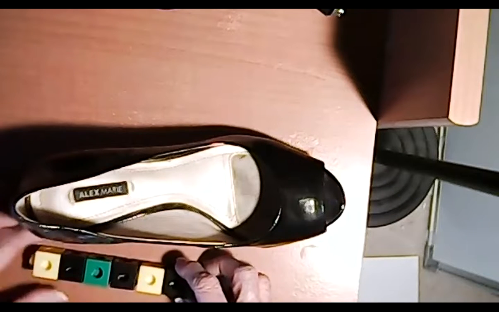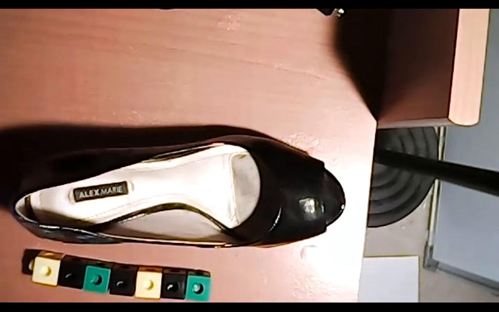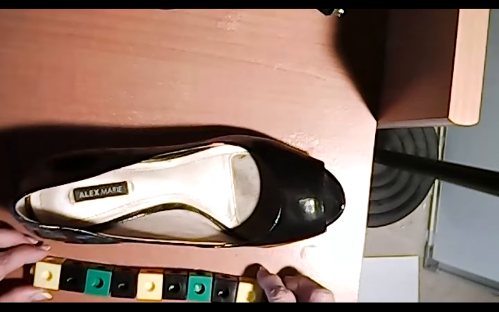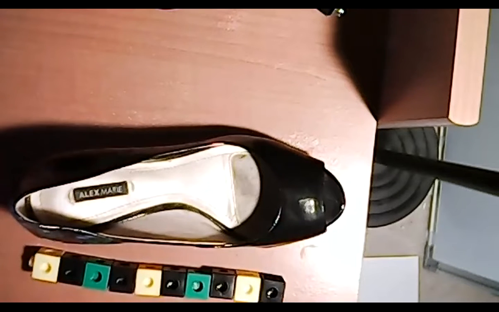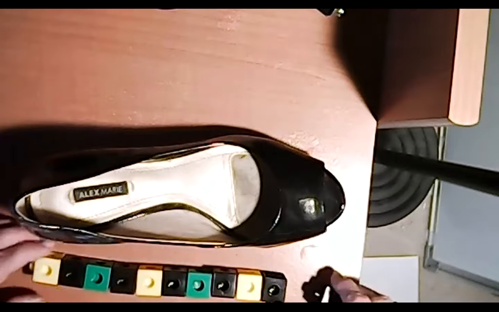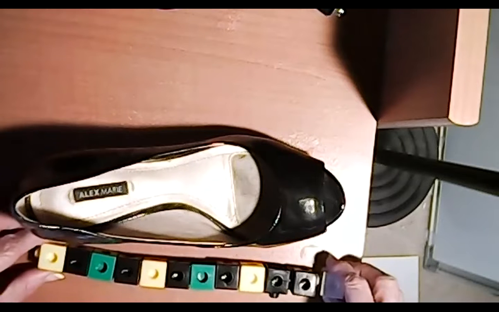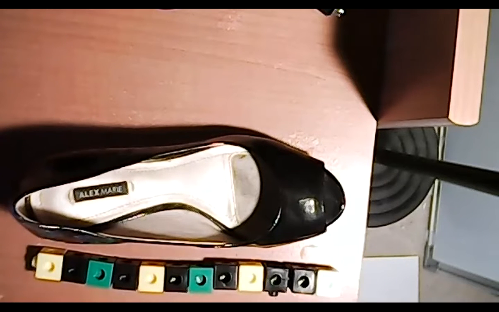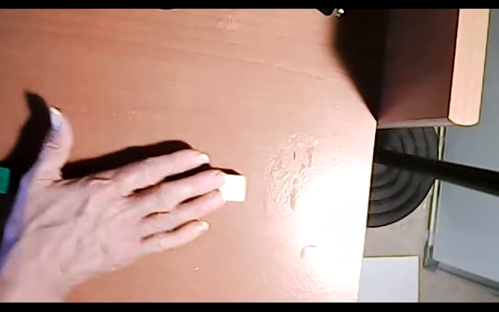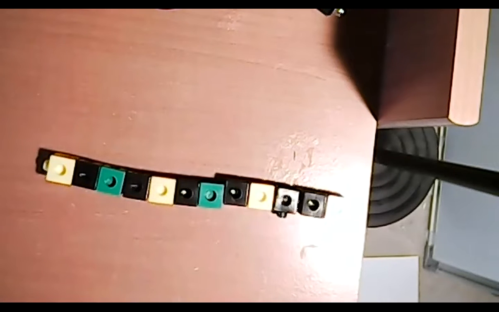Look what I also brought. Miss Brown's shoe. Okay, let's see how many Unifix cubes long Miss Brown's shoe might be. 4, 5, 6, 7, 8, 9, 10, 1, 2, 3, 4, 5, 6, 7, 8, 9, 10, 11, 12 Unifix cubes long. So if I took my shoe away, that is how long my shoe is.